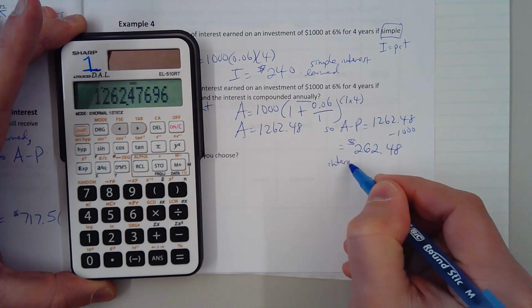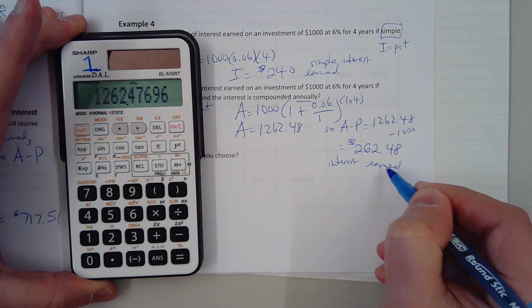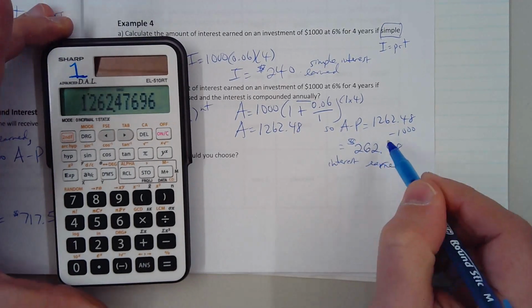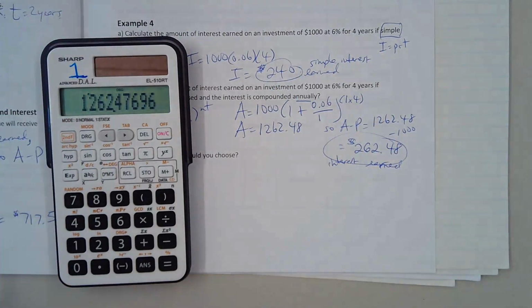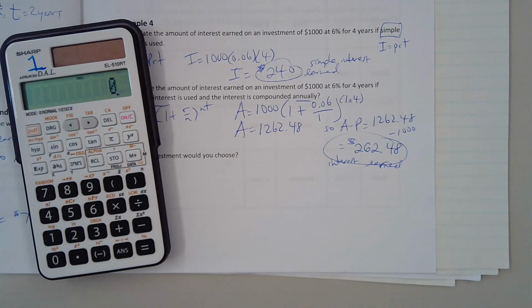Yeah. So I'm pretty confident I did it right. If I compare that one to that one, the compound interest one is a little bit bigger because the interest earned interest, not just the principal.